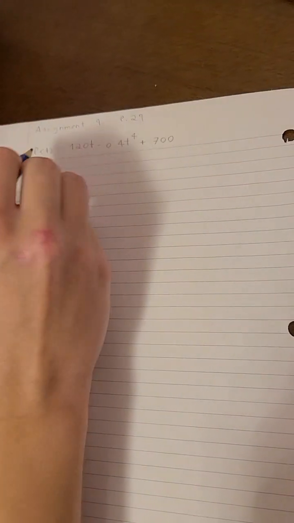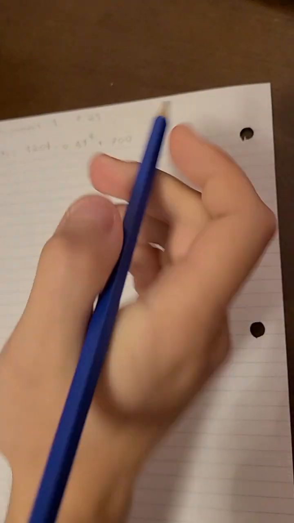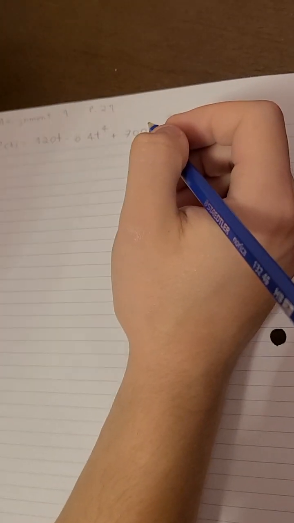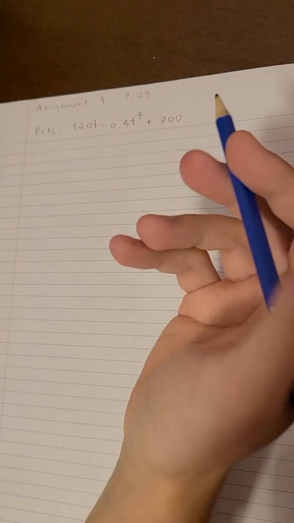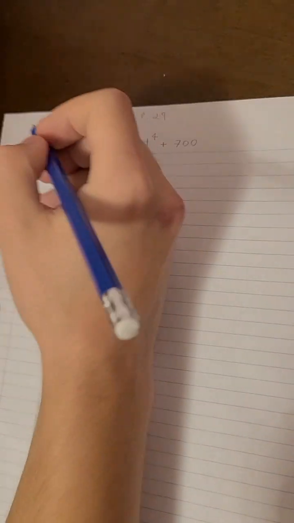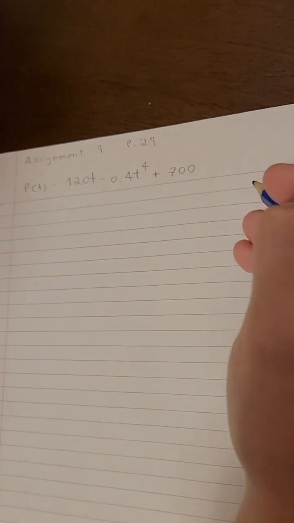So here's the function that will give us the population of raccoons for a given value of t, which will be in months. So to solve part A, which asks to find the value of t when we have the highest population of raccoons possible, we need to find the derivative of the function p. So this we're going to be doing.